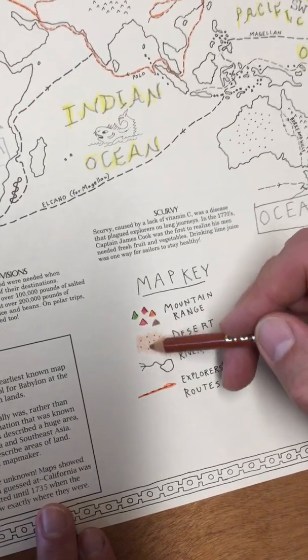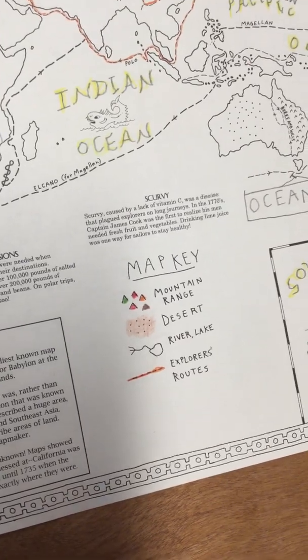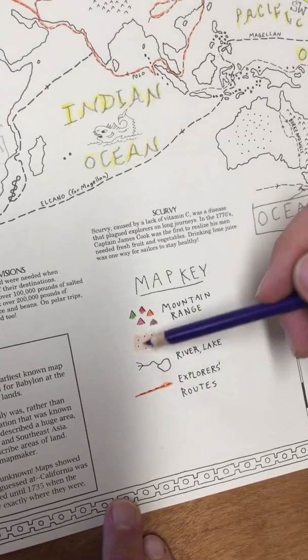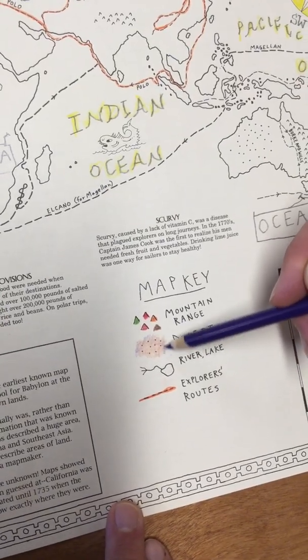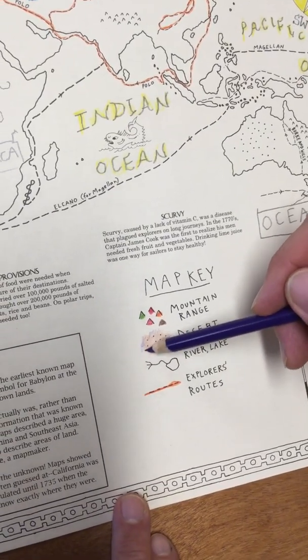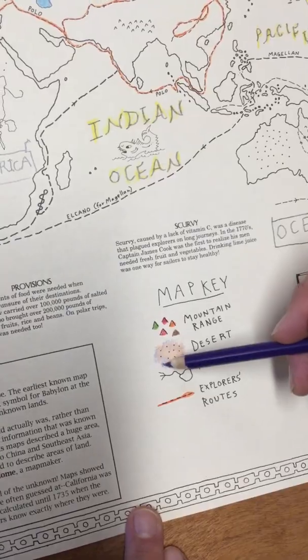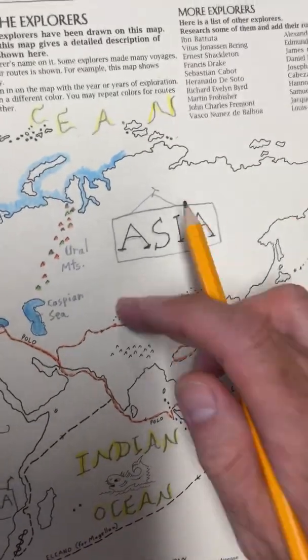And depending on if it's a hot or cold desert, maybe we could throw in a little bit of purple. That's kind of a cold color. If it was a hot desert, maybe we'd add some yellow or orange. But these two deserts are cold deserts, and let's just do them from west to east.